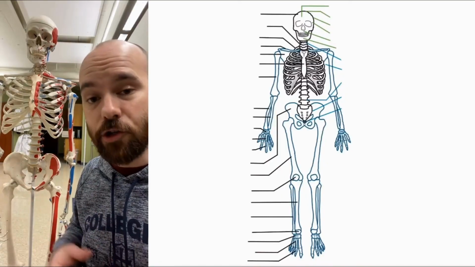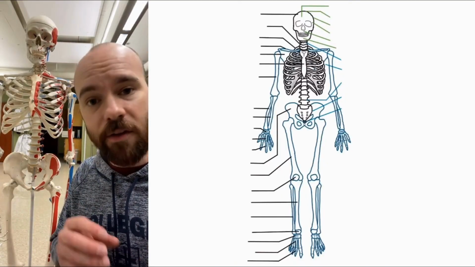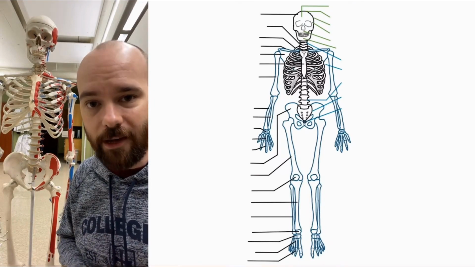All right, here's a blank version of our diagram. Take a moment, pause the video, and see if you can identify all of the bones in the diagram.